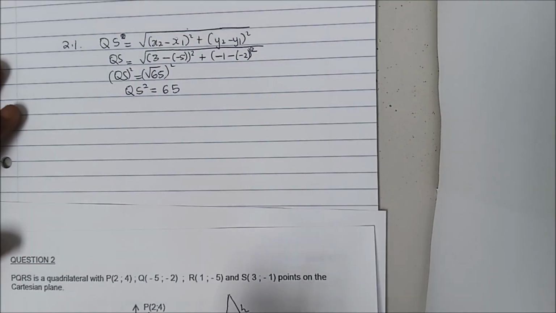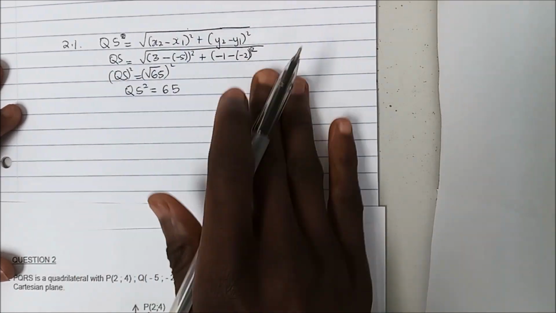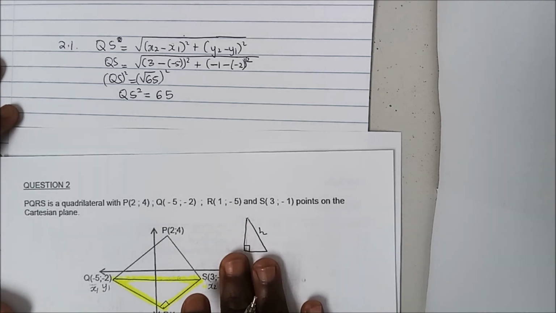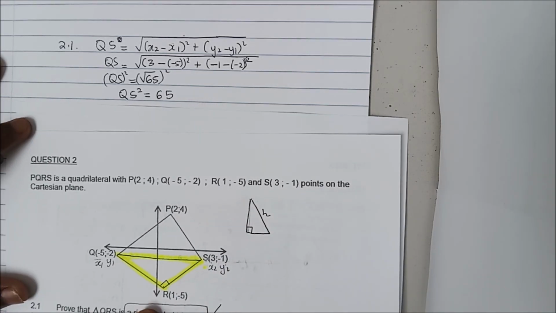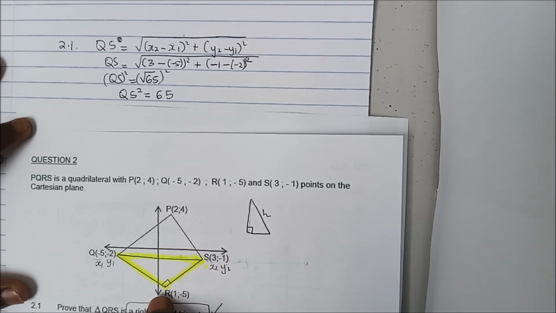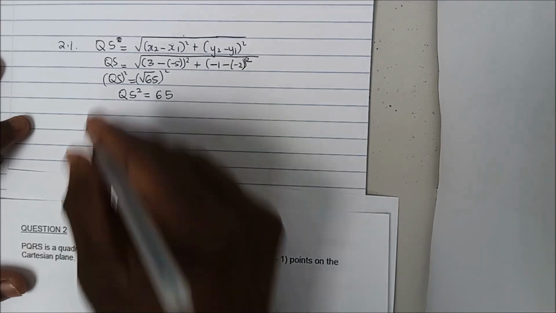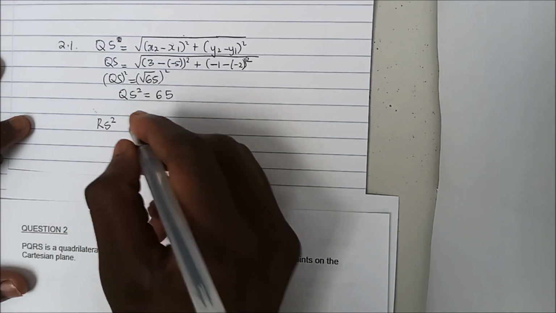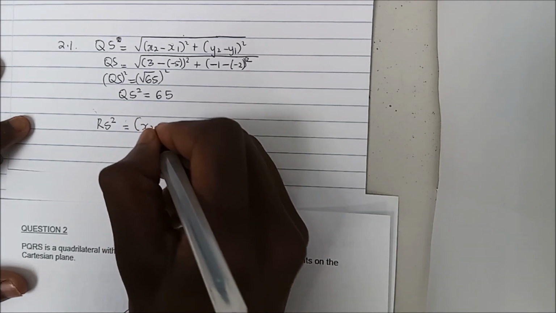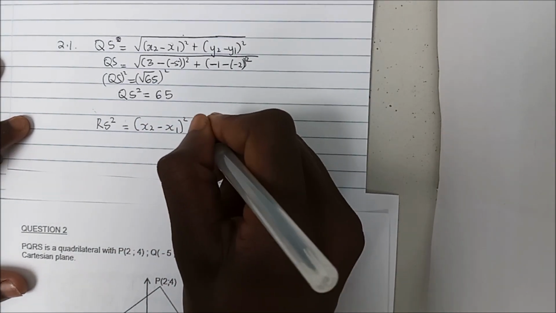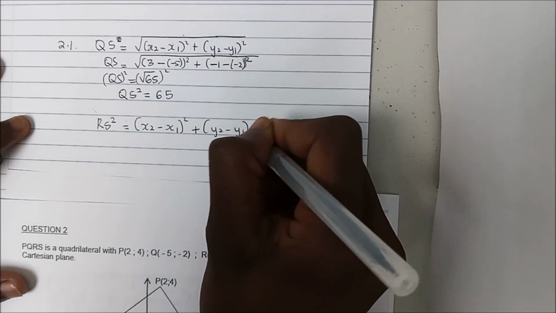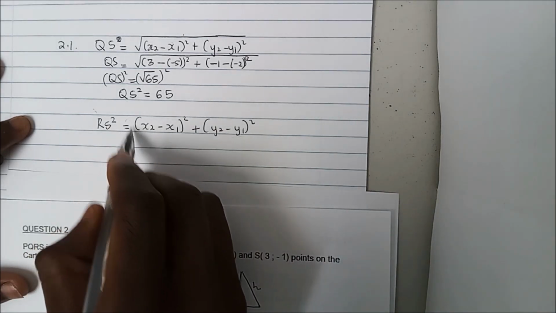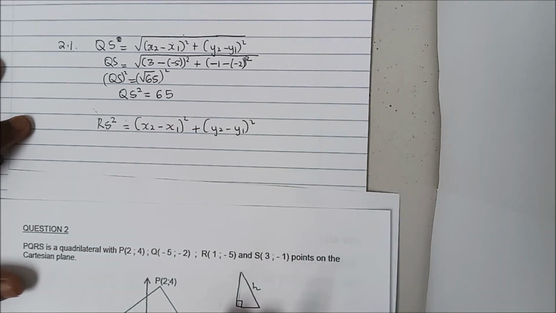So now let's go to the second one. Instead of putting the square root, guys, we're going to write the formula without the square root. We found QS, now we need to find RS. Finding RS, we're going to use squared because we don't want to do this step. So that's x2 minus x1 squared plus y2 minus y1 squared. This is the same thing as the distance formula, it's just that instead of writing the square root, we write them squared.